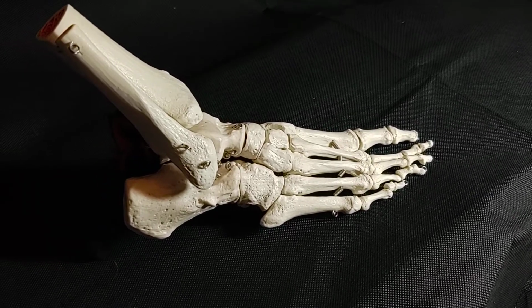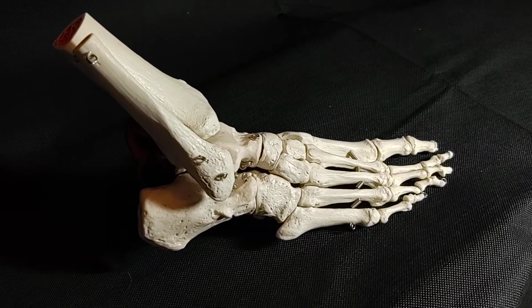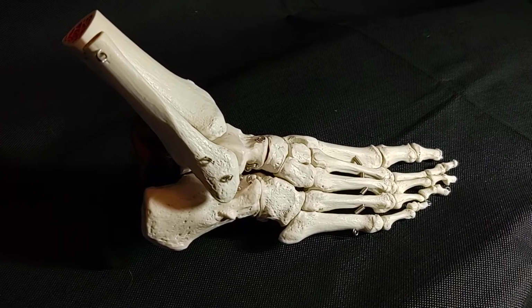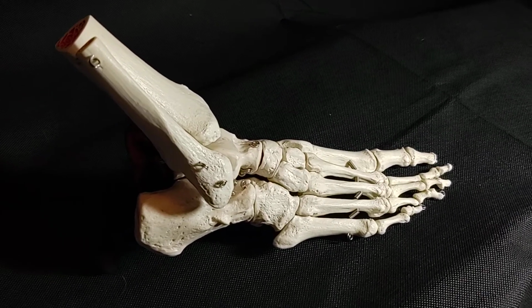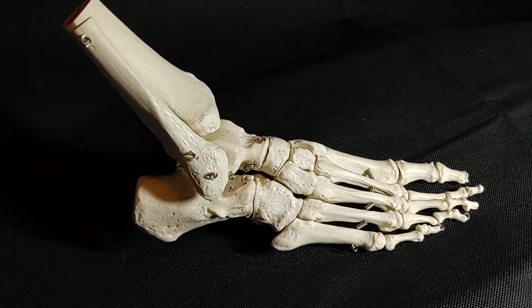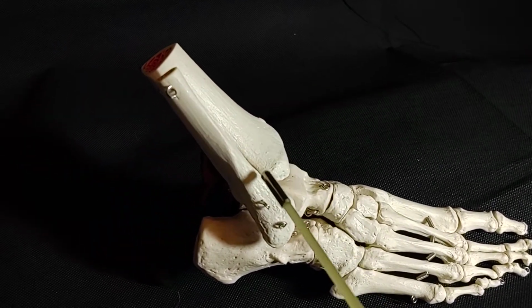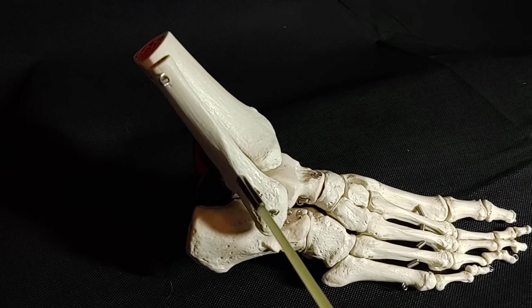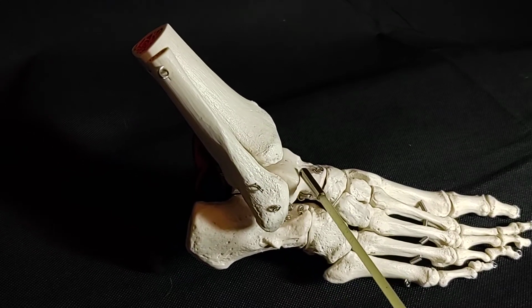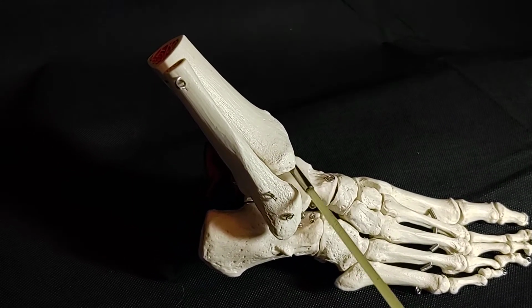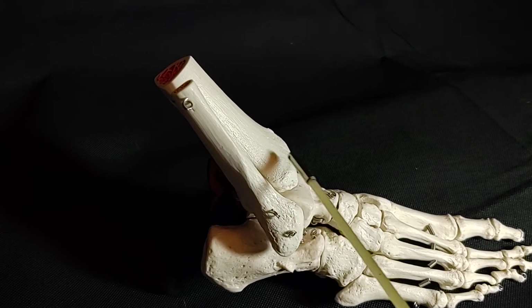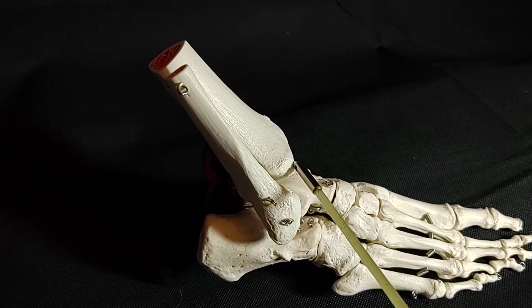Okay, I'm using the larger foot model because even though the axis skeletons have pretty good detail on the foot and ankle, I just wanted a little bit more detail for this video. So the tibia and the fibula come down, they join together to form that mortise and tenon joint that articulates with the talus. It's called the talocrural joint.